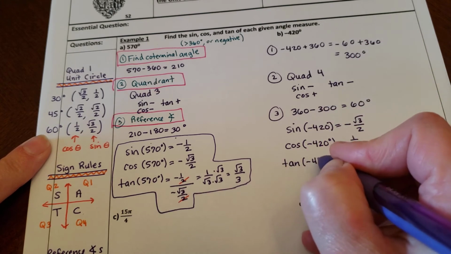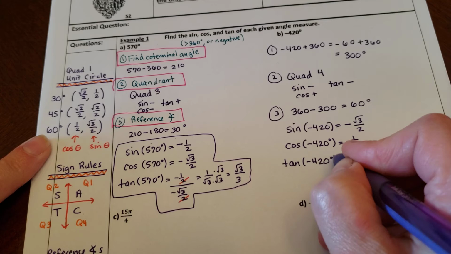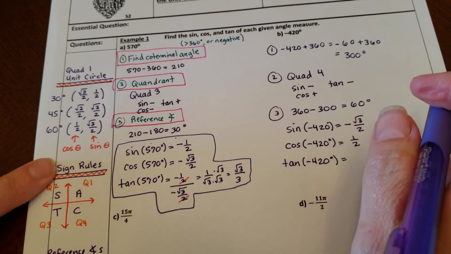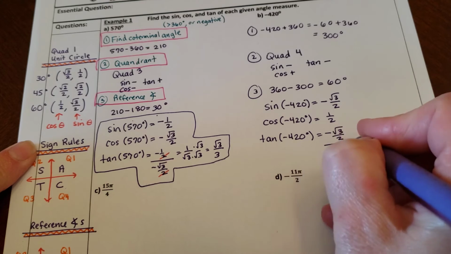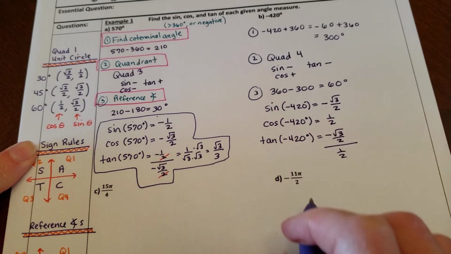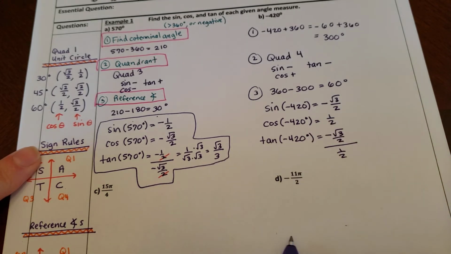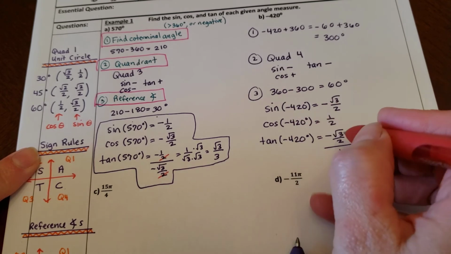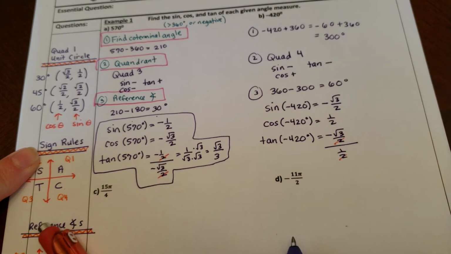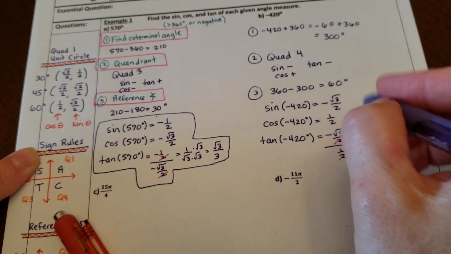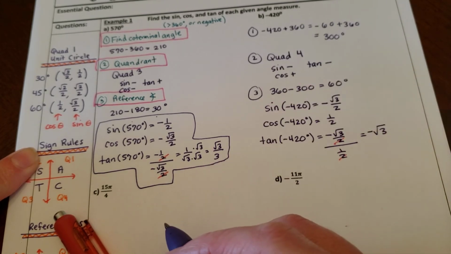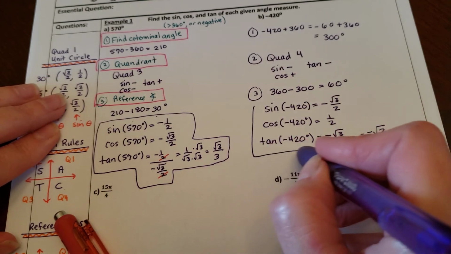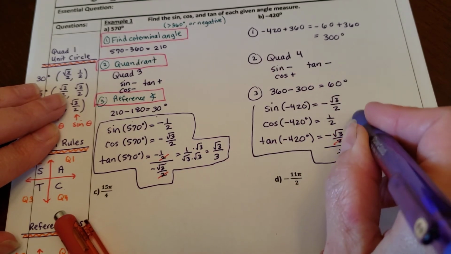Tangent of negative 420 degrees is going to be sine over cosine. So a negative radical 3 over 2 over a 1/2. So please don't forget that those denominators can just cancel. So the 2's on the bottom are allowed to both go away. And I'm left with a negative radical 3. It's over 1, but we don't need the 1. So we're done there. No radicals in the denominator, so we're good to go.